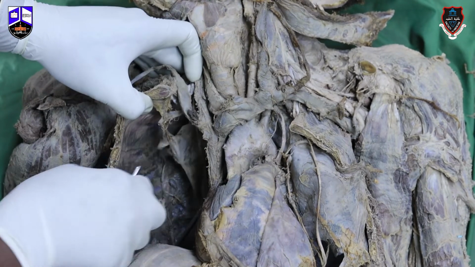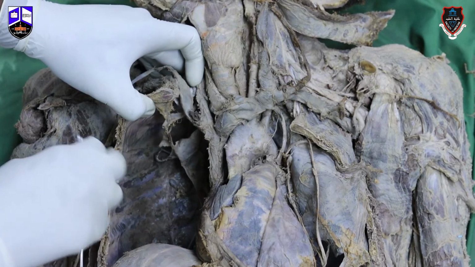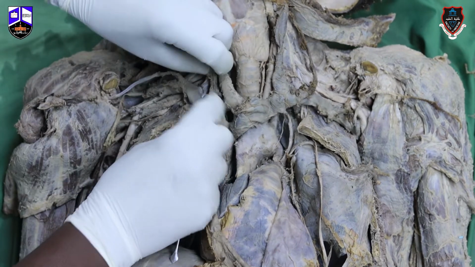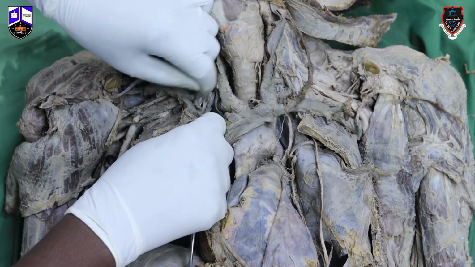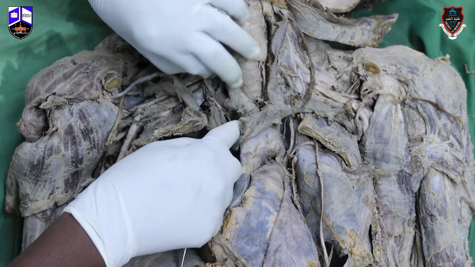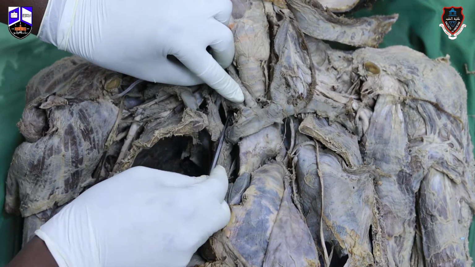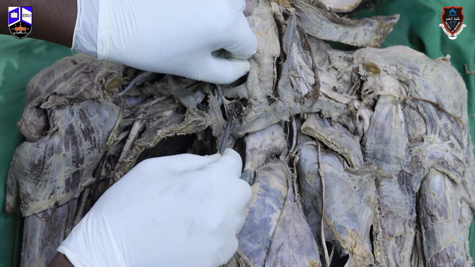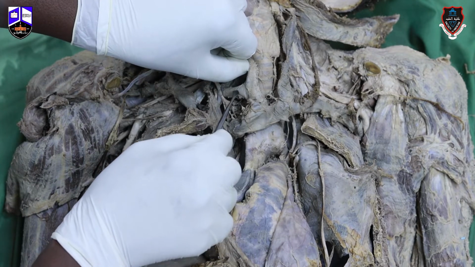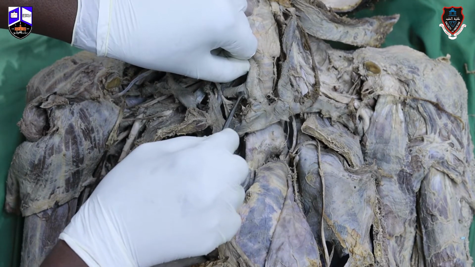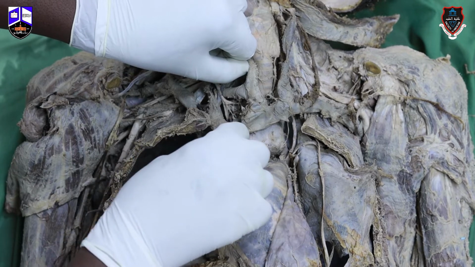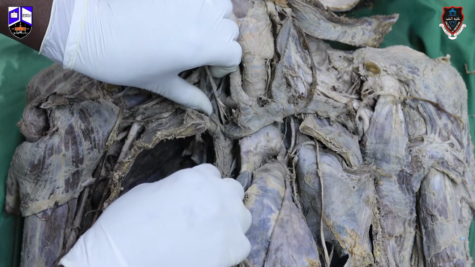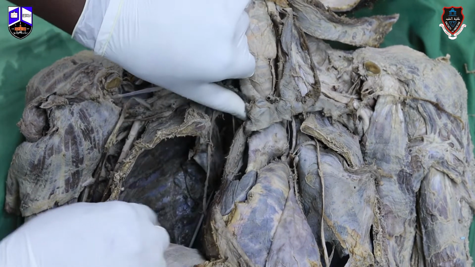The right vagus nerve has a similar pathway, but the only difference is that it gives this branch, the right recurrent laryngeal nerve, higher up in the region of the neck, and it hooks below the right subclavian artery, and then the rest of the nerve descends posterior to the lung root.